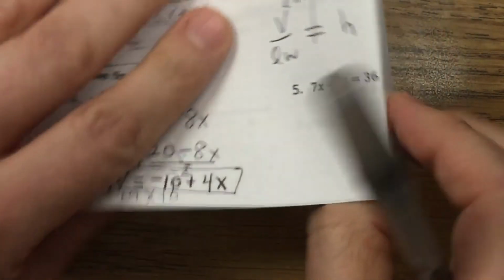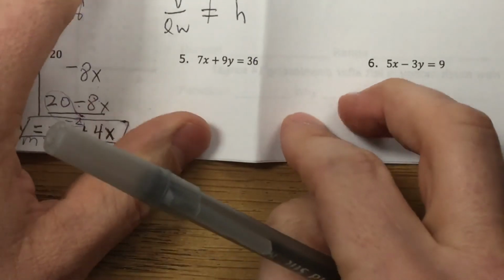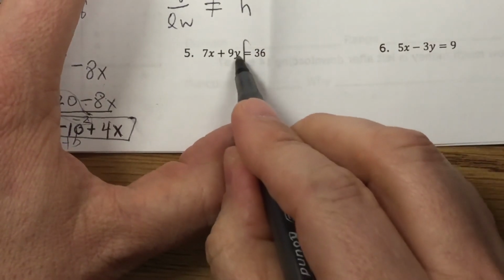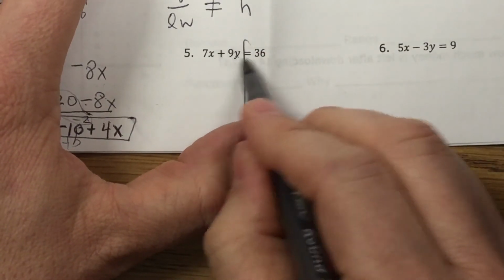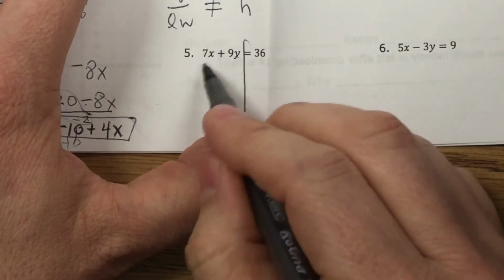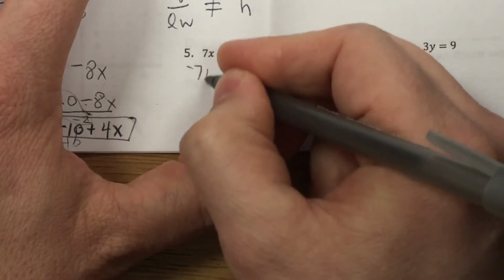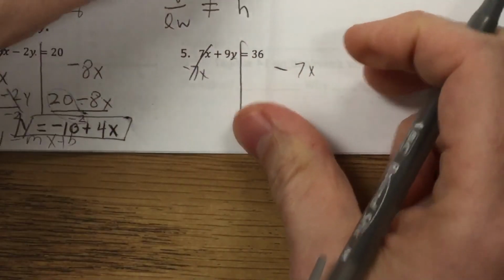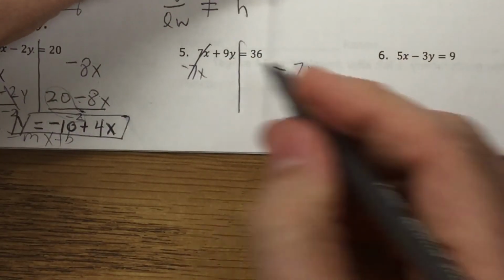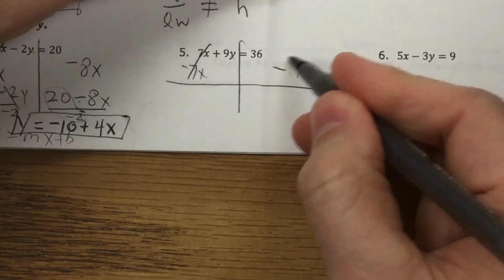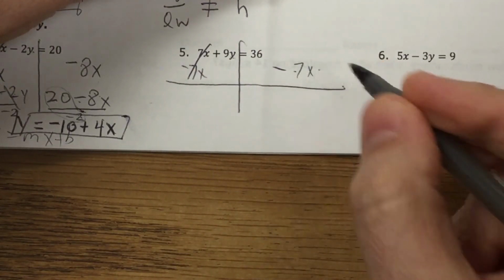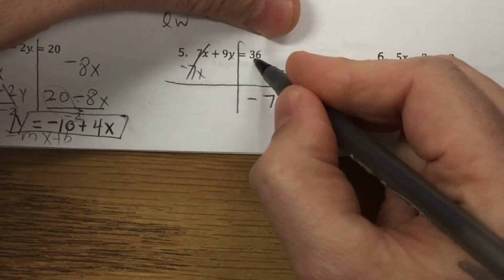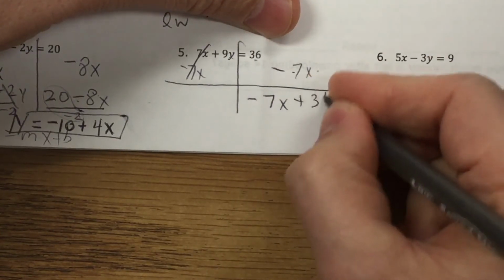All right, number 5. 7x plus 9y equals 36. Again, here's my wall. Whatever's attached to the y, I don't deal with now. I deal with whatever is not attached to the y. Minus 7x, minus 7x. This time I'll go ahead and write it in my y equals mx plus b form. I recognize that this looks like my mx term, so I'm going to write it first: negative 7x. This 36 is positive, so I put plus 36.